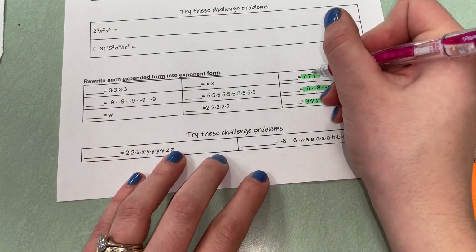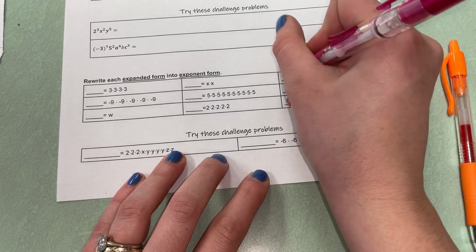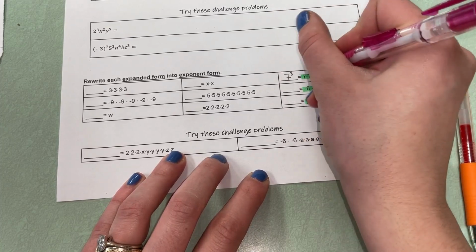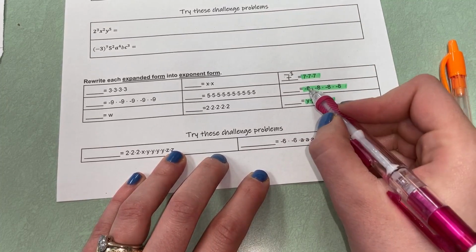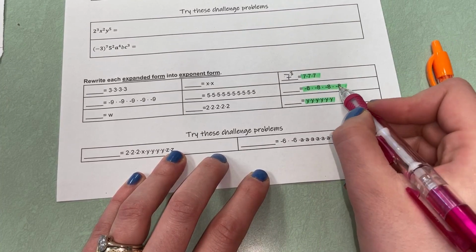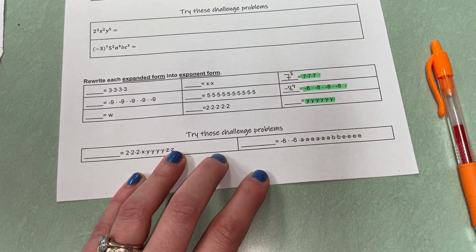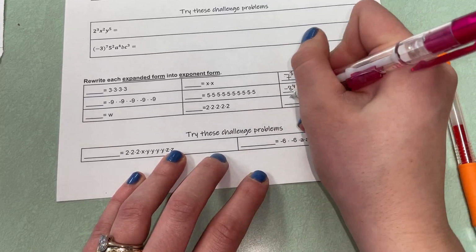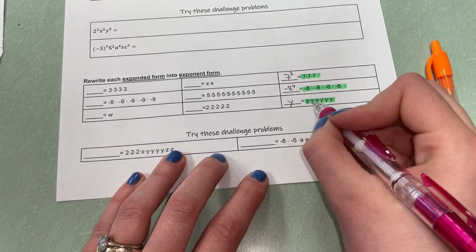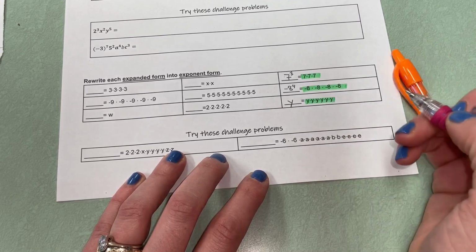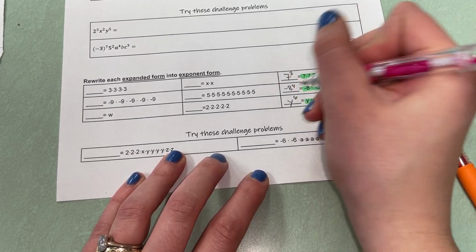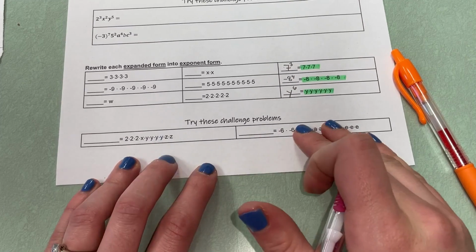So if I have 7 times 7 times 7, I'm going to have 7 to the 3rd because there are 3 sevens there. I have negative 8, and I have 1, 2, 3, 4 of them. So that's going to be negative 8 to the 4th power. Then I have y's, and I have 1, 2, 3, 4, 5, 6 of them being multiplied. So I have y to the 6th. And then we have some challenge problems.